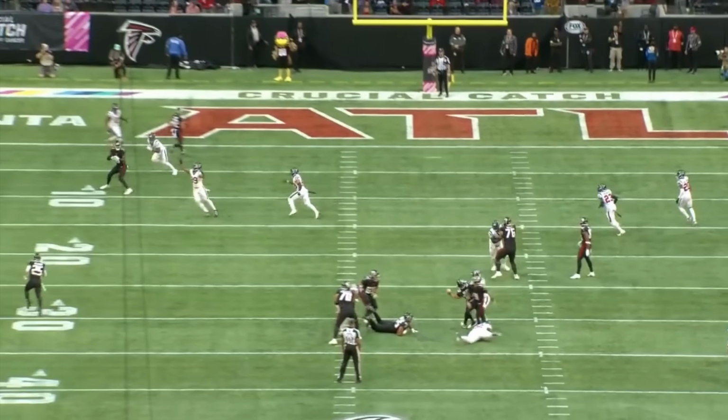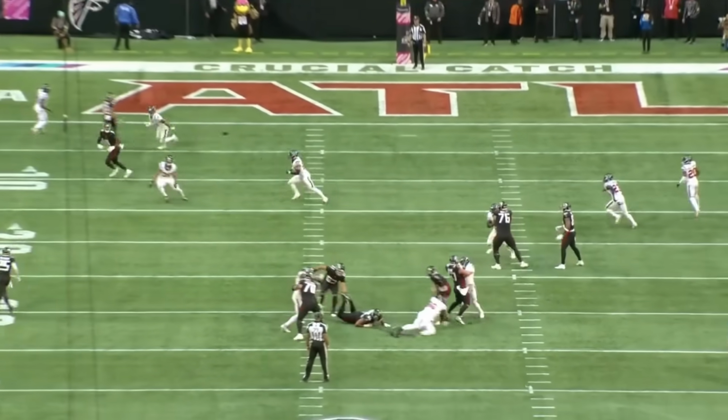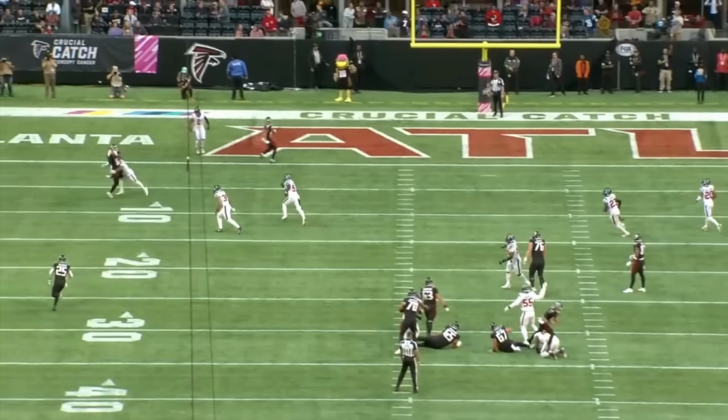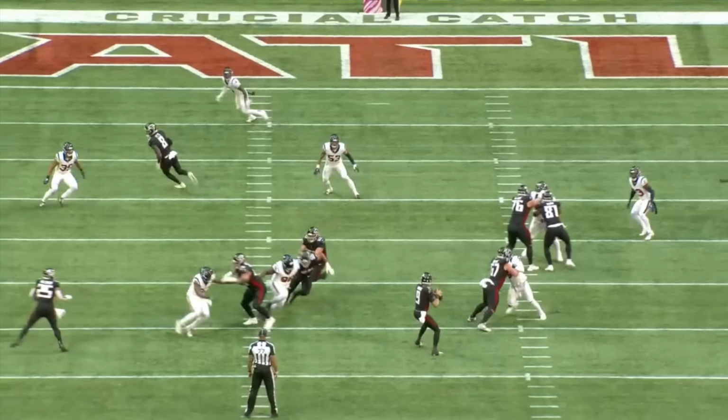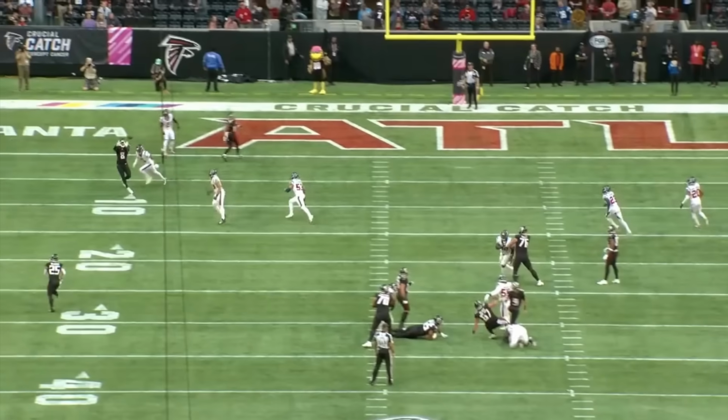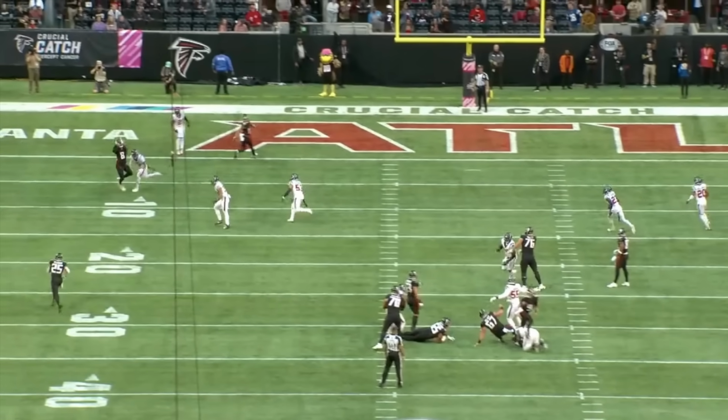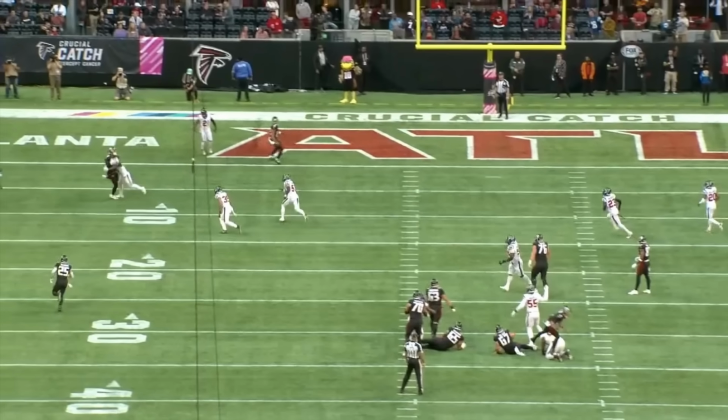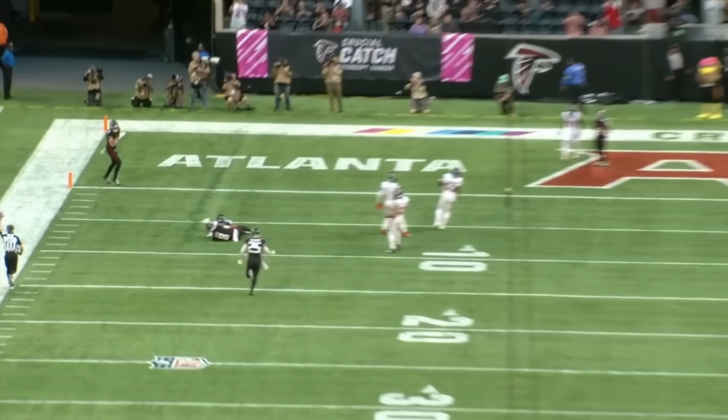Really nice throw here from Ritter with some pressure in his face. Right on the face mask. Again, that's just another benefit of having tight ends like a Pitts or a Freiermuth that are good enough athletes to get down the field and create some explosive plays, but they're also big frame targets where you can throw the ball up a little bit, let them take a hit, and come down with a big play.